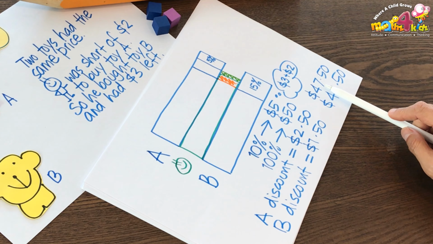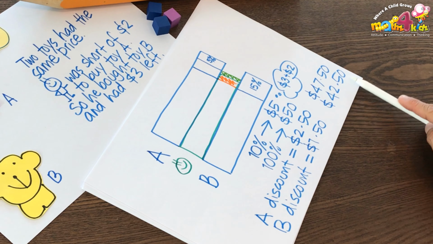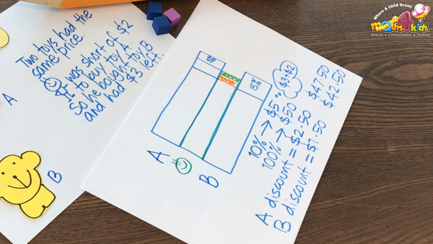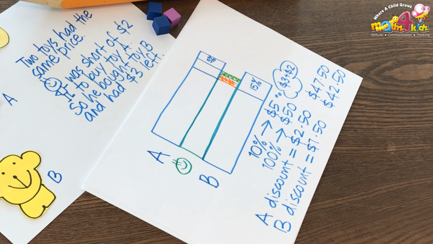That's right, $2 less than this, $45.50. And when he bought toy B, he paid that amount. No wonder he had $3 left. I think we can answer quite a lot of questions from that set of information given to us in the story.